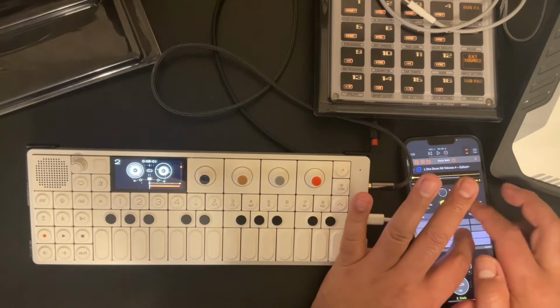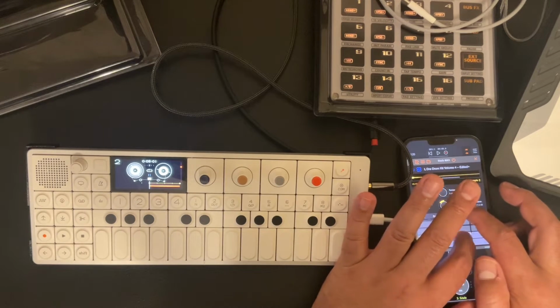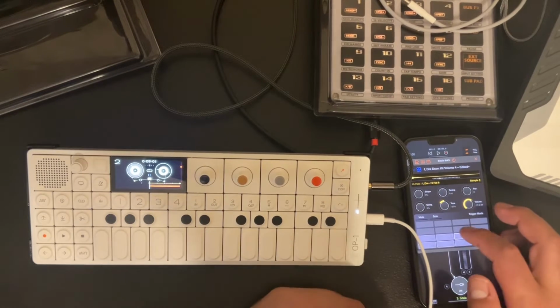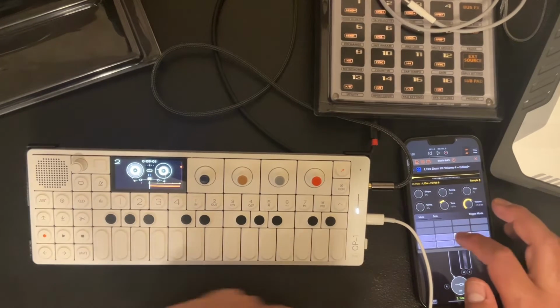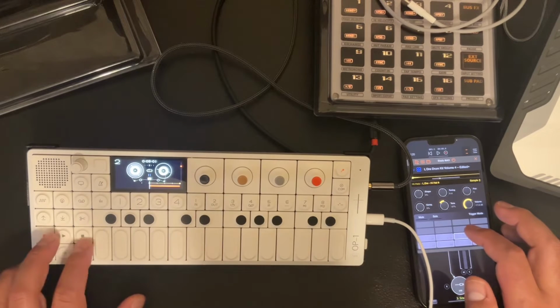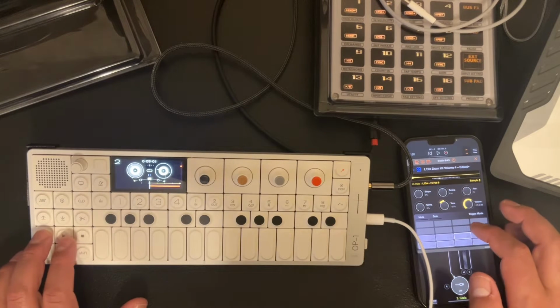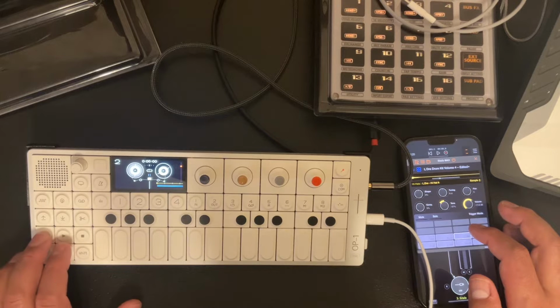You can turn it down in here on the actual instrument, which might be better for you. Okay, and leave this one up. All right, let's record that in. So we'll do a count in.